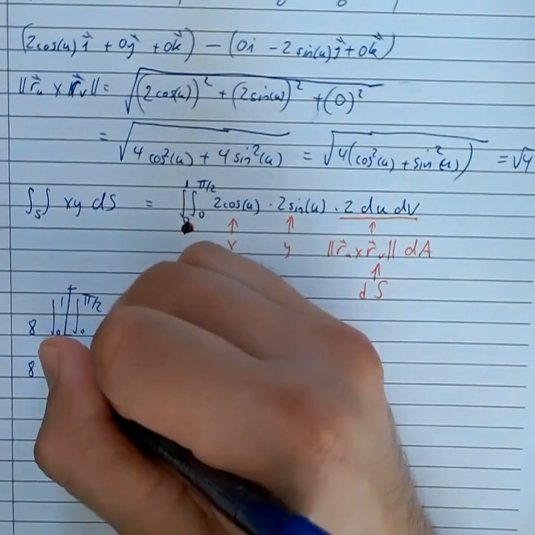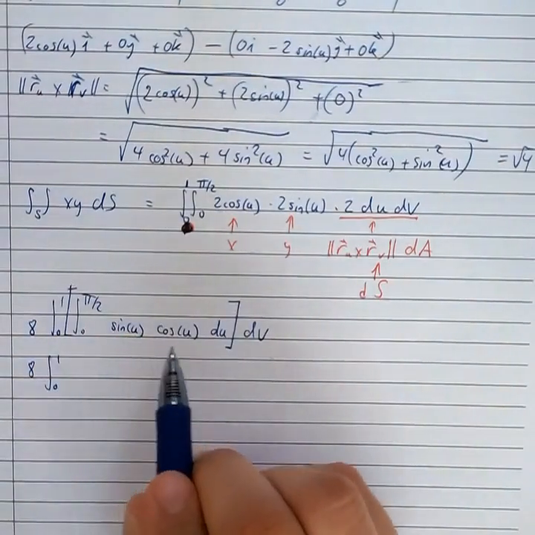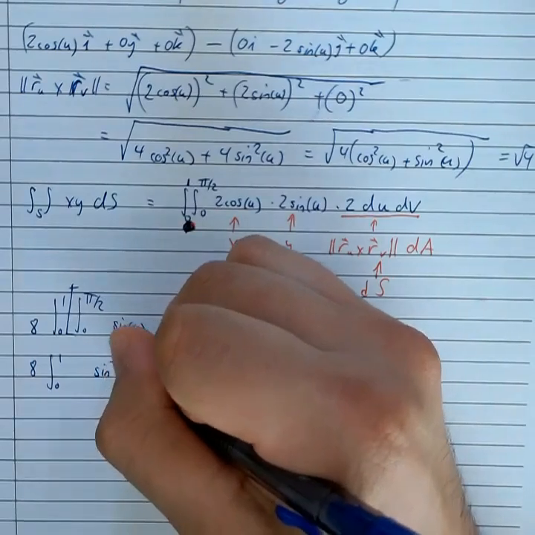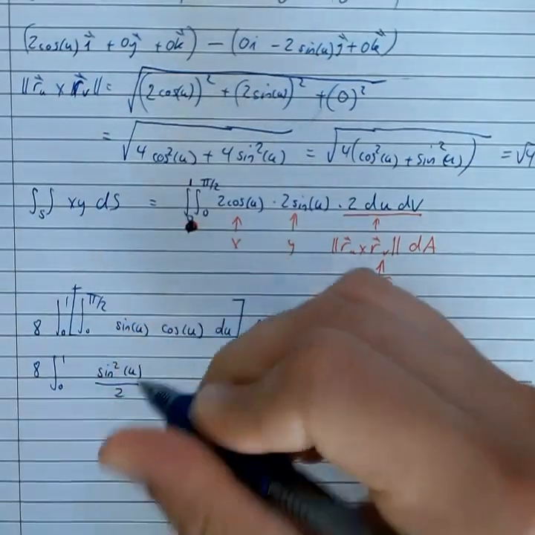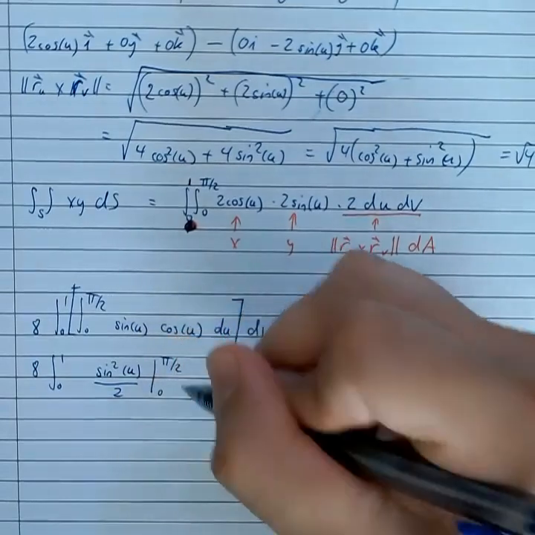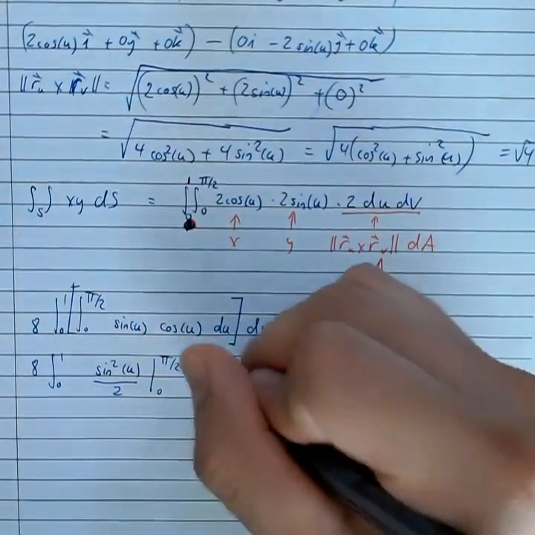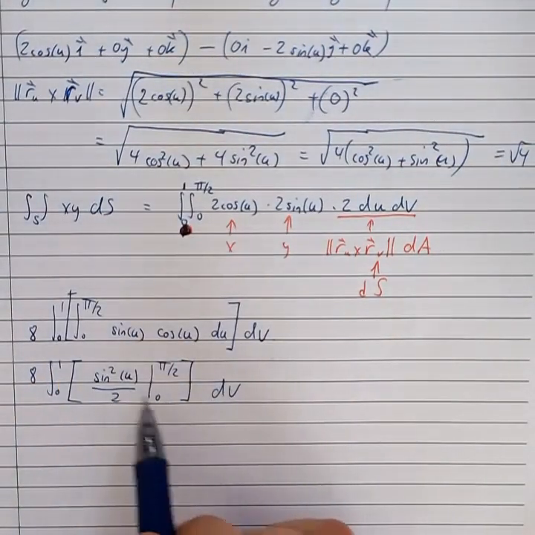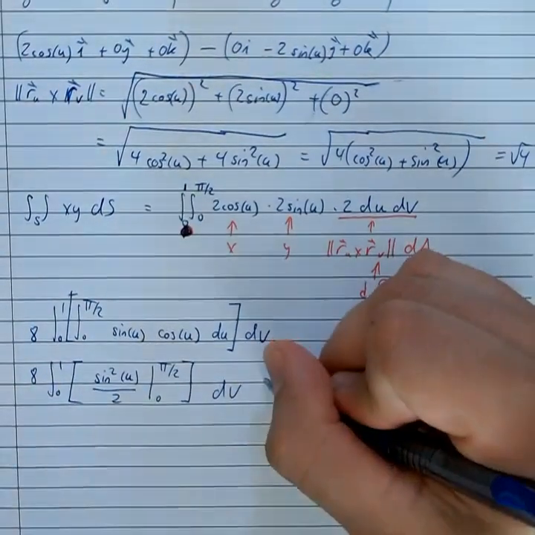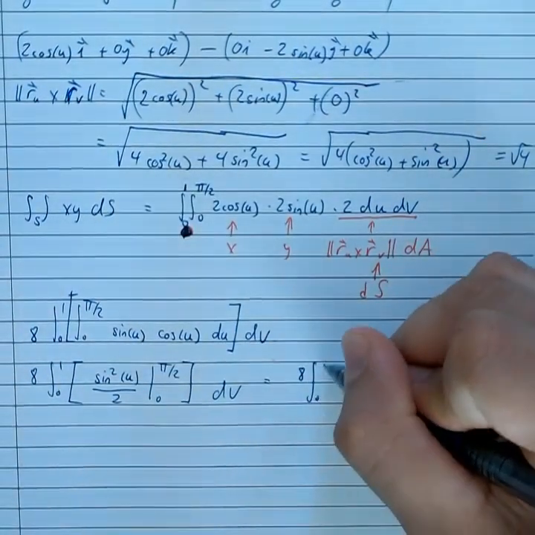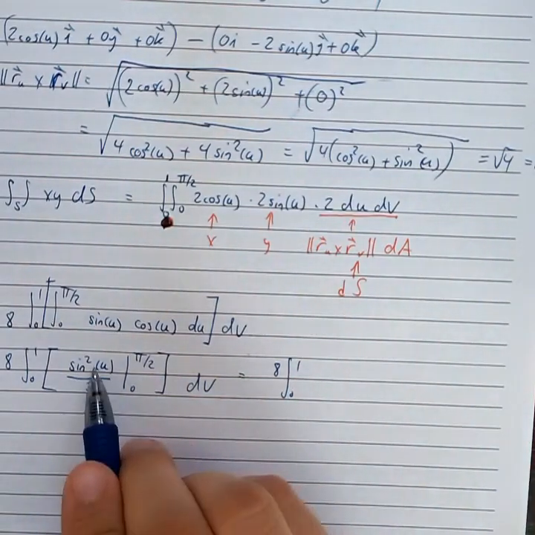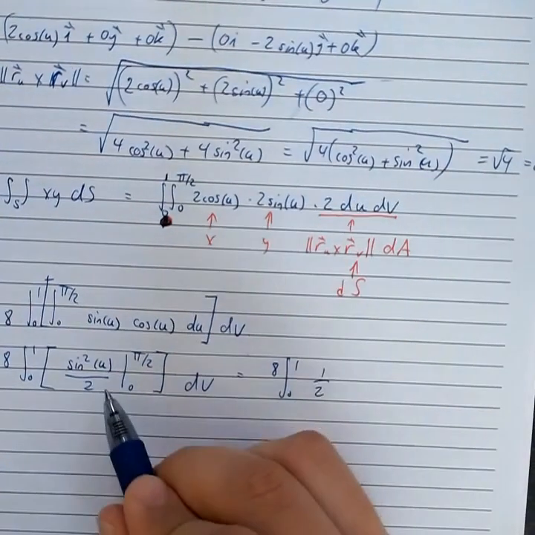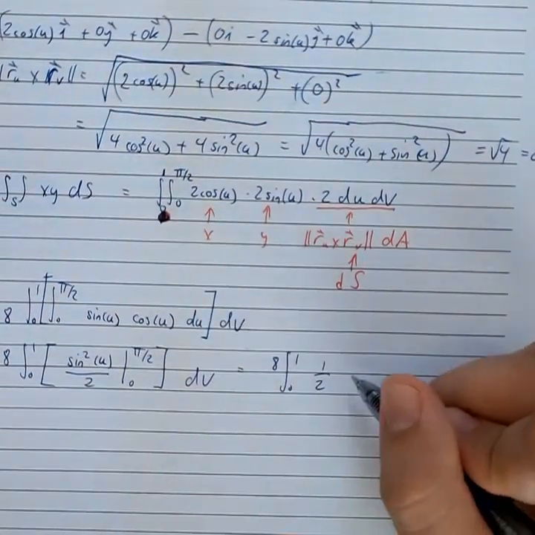So here that's going to be 8 times the integral from 0 to 1 of the antiderivative of this with respect to u, which is just going to be sine squared of u over 2, evaluated from 0 up to pi over 2. The sine of pi over 2, that's going to be 1. The sine of 0 is 0, so that one won't matter. So here we can write this as 8 times the integral from 0 to 1. Let's see, sine of pi over 2 is 1. Squared is still 1 over 2. And then 0 gives us 0, so we don't worry about that.